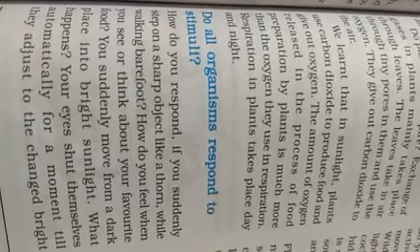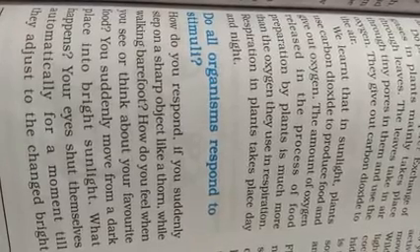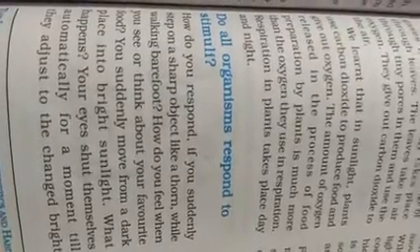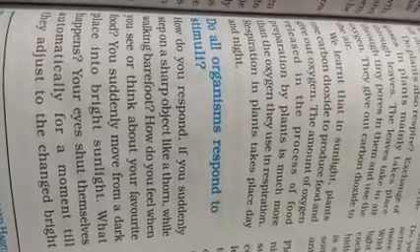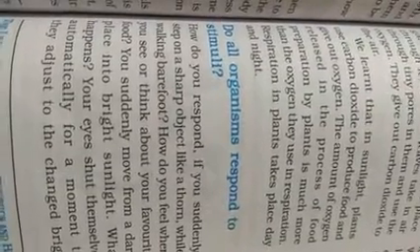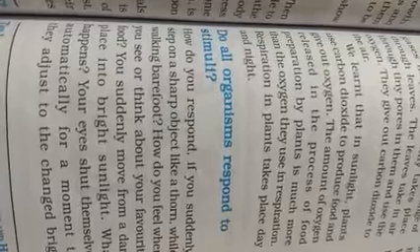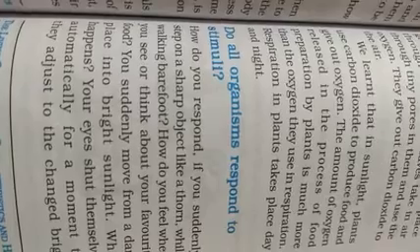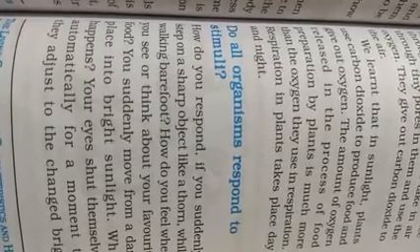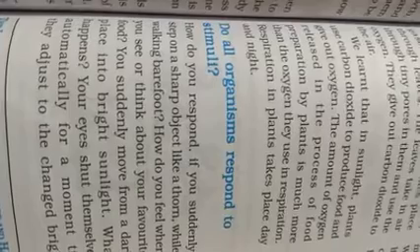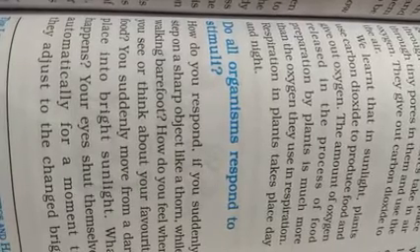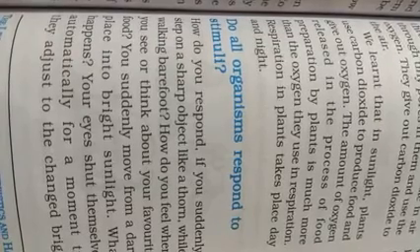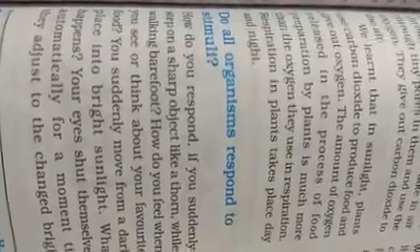When you move suddenly from a dark place into the bright sunlight, what happens? Your eyes shut themselves automatically for a moment till they adjust to the changed bright surroundings. Your favorite food, bright light and thorn. In these situations, you can say the changes are happening in the surrounding. So all of us are suddenly responding to the stimuli. Such changes in our surrounding that make us respond to them are called stimuli.